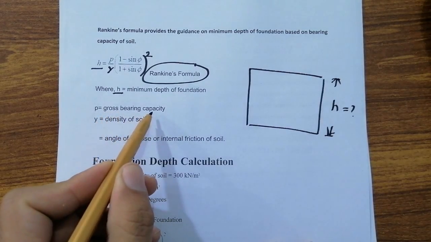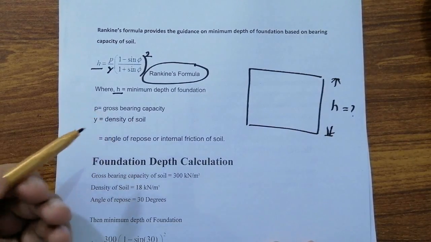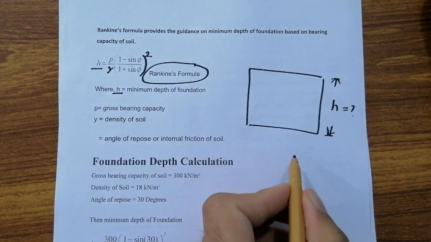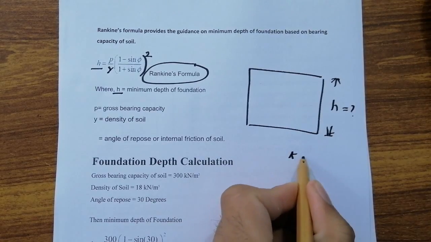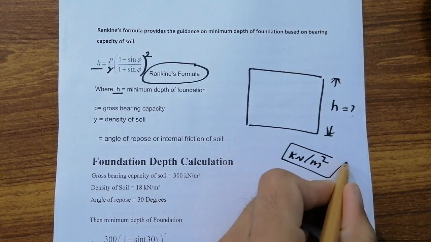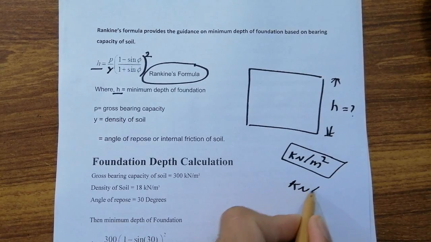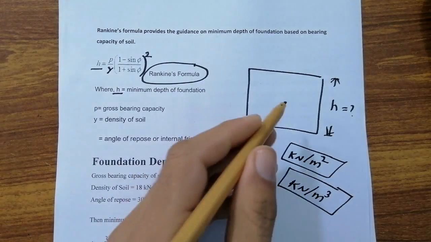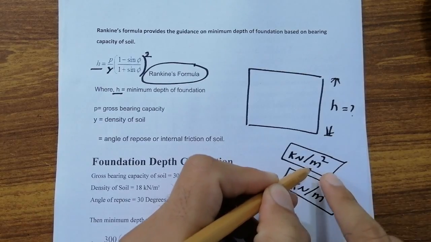Where P is the gross bearing capacity. Remember guys, we have different bearing capacities, and the bearing capacity unit is kg per meter square or kilonewton per meter square, okay. This is the bearing capacity unit, and the density unit is kilonewton per meter cube. Remember this, because this is pressure on the soil, so it depends on the area.